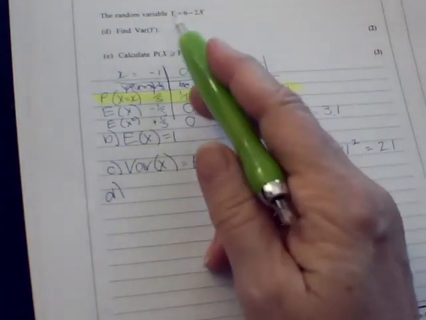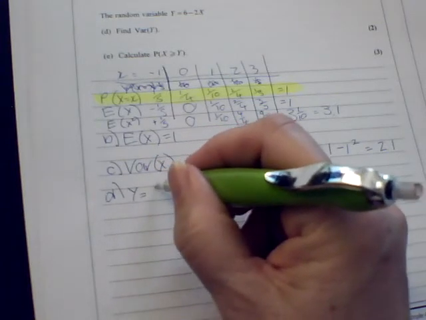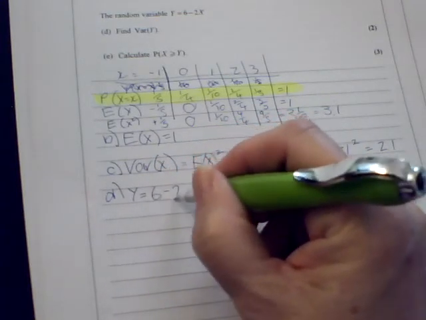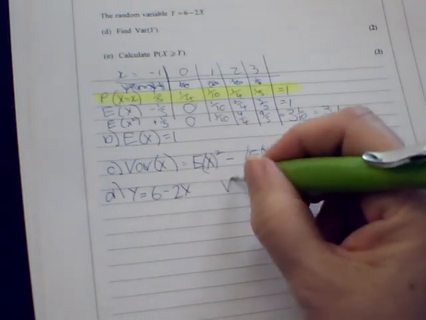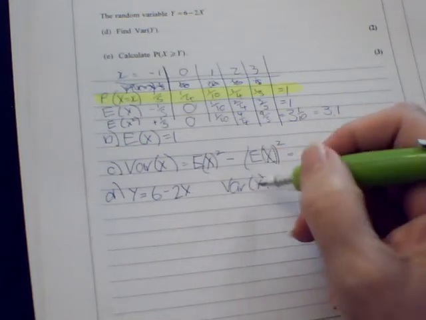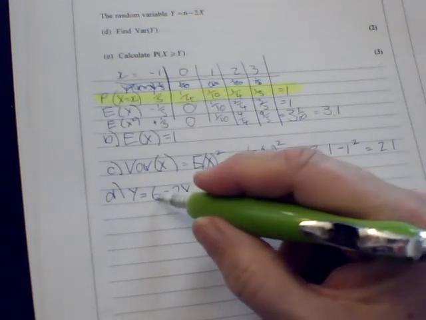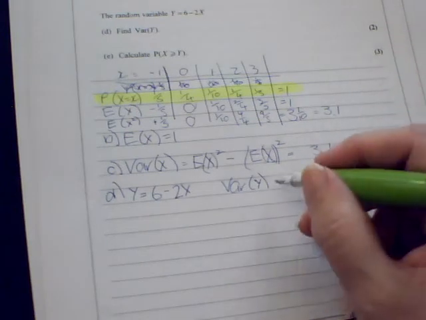So they're saying that there's a random variable called y, and it is found by doing 6 take away 2 lots of x, and find the variance of y. Okay, right, so we can ignore the 6 because that's just going to make it a higher number. It's not going to make any difference to the variance.